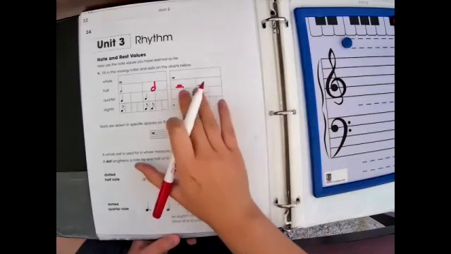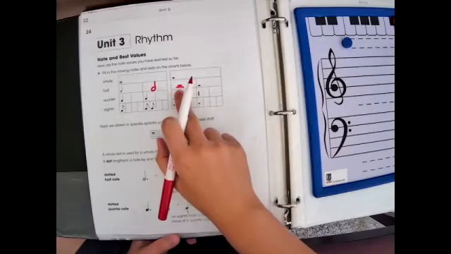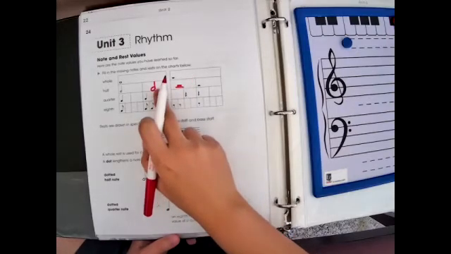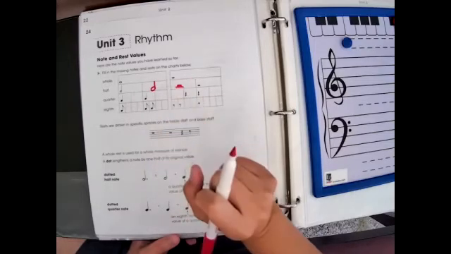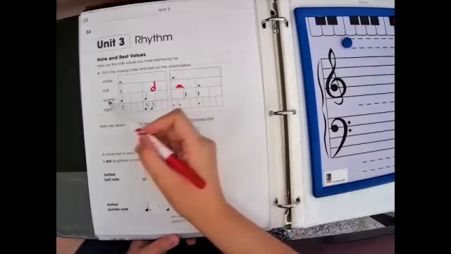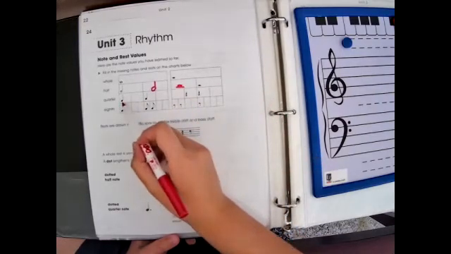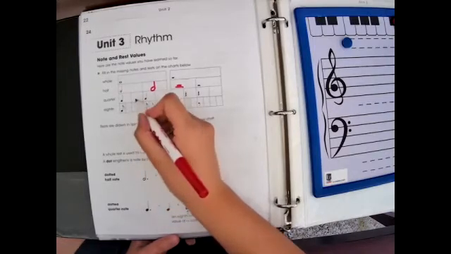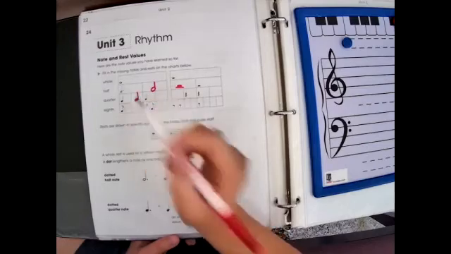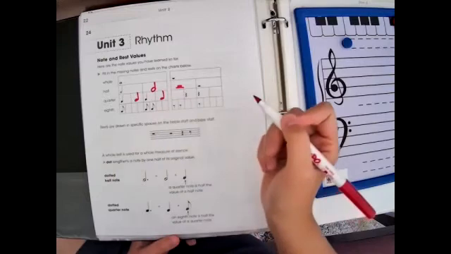So the hat is basically each of these has two counts. Each of the notes has 2 counts. This rest has 2 counts as well. And we have a quarter note. Quarter note has 1 count. So if the half note is 2 counts, there will be 2 quarter notes in 1 half note. So the same thing, 2 quarter notes in a half note.